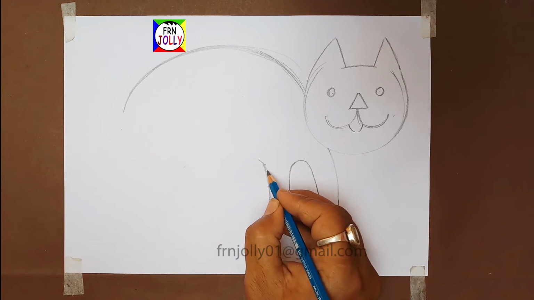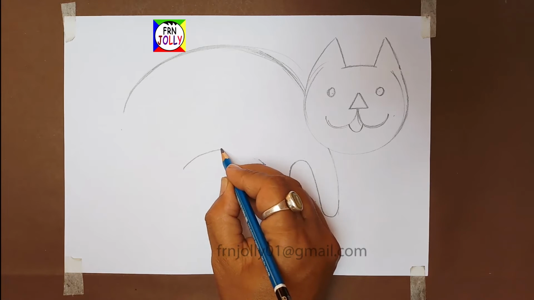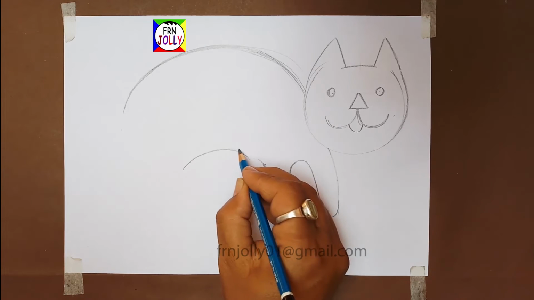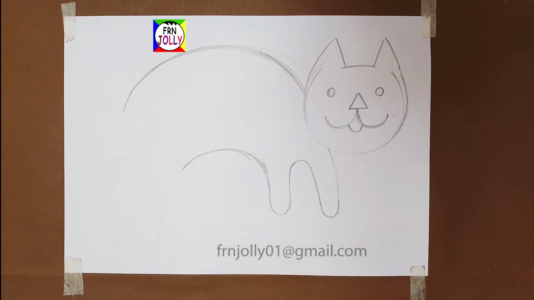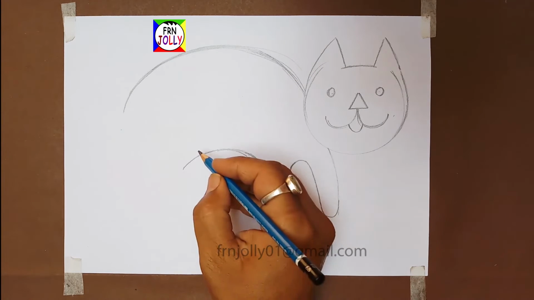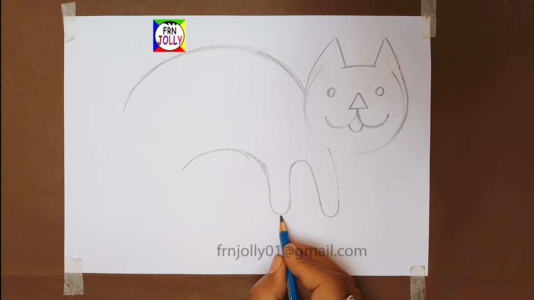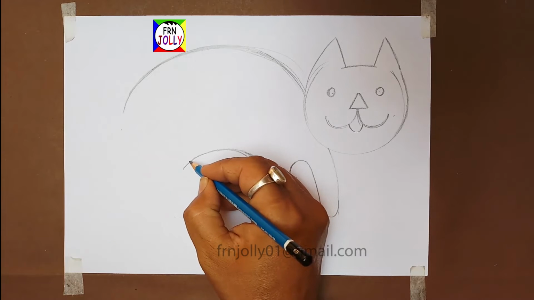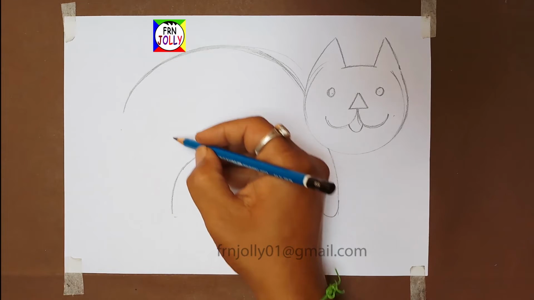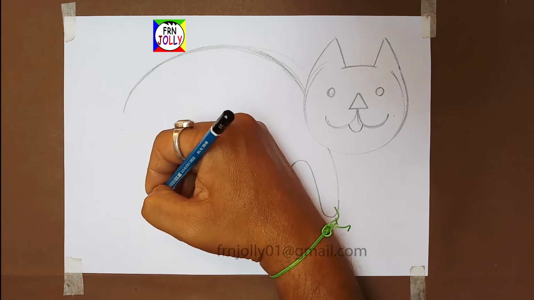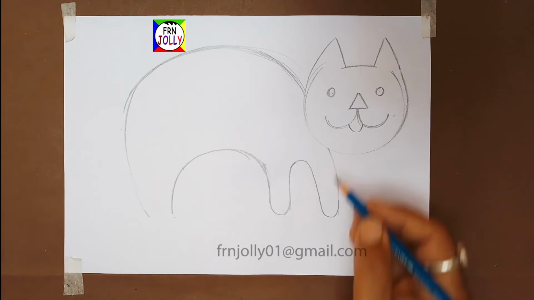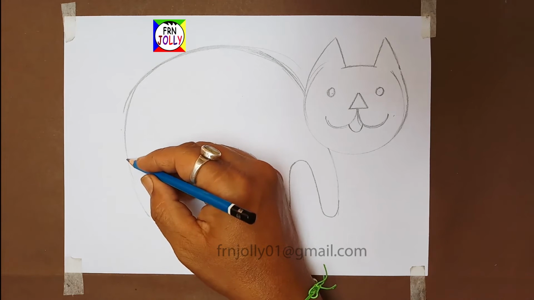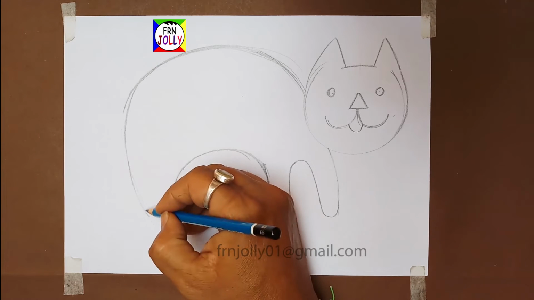Front body part is done. Now we make the shape of the tummy. Make the shape of the belly of the cat. And draw the back side leg with a curved shape.